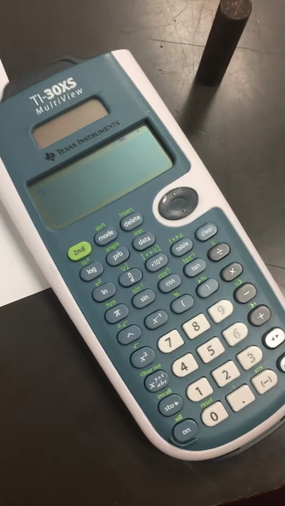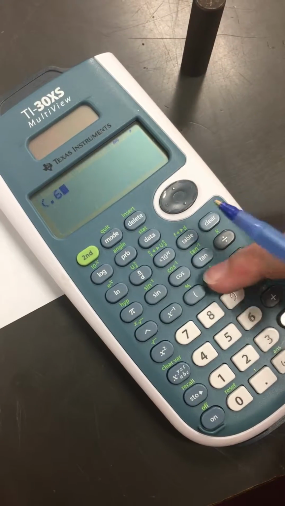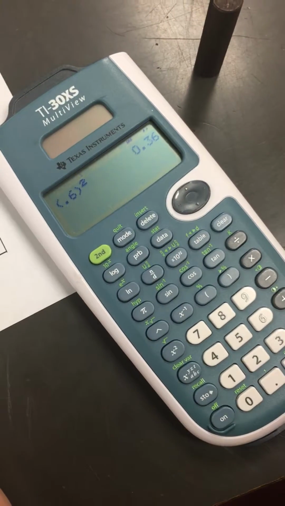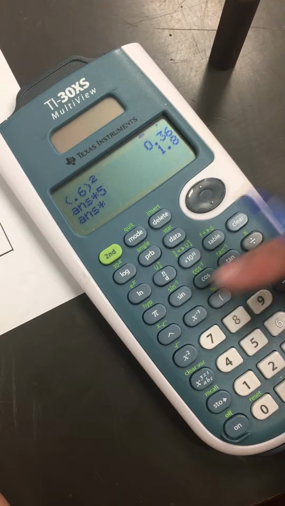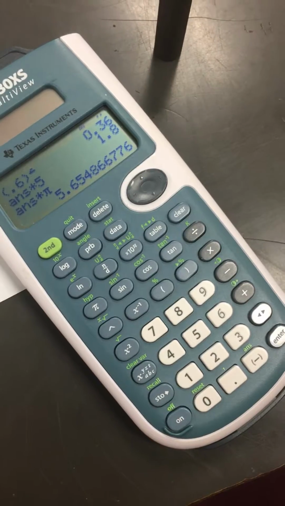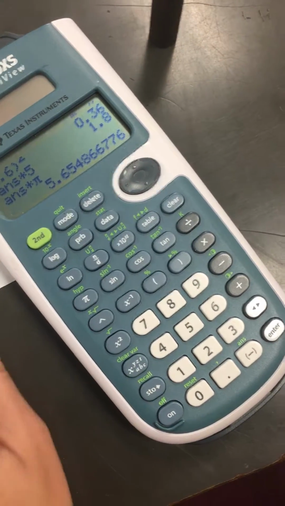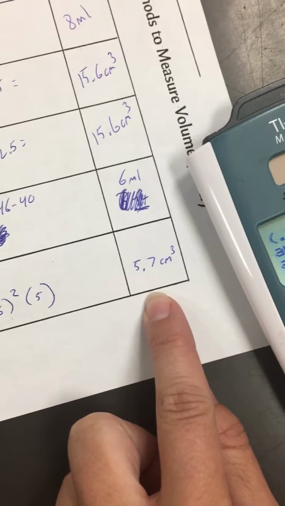Remember, if you don't have pi on your calculator, you can always use 3.14. So I'm going to, again, do 0.6 squared times 5, which is my height, times pi. And I got about 5.7 centimeters cubed. So I'm going to put that for my answer, 5.7 centimeters cubed.